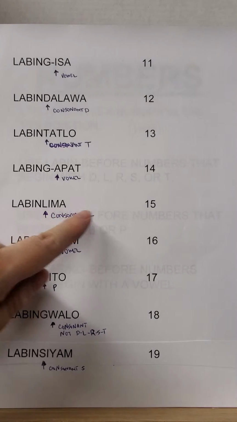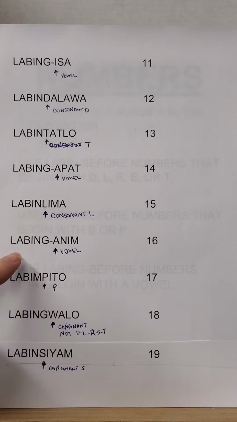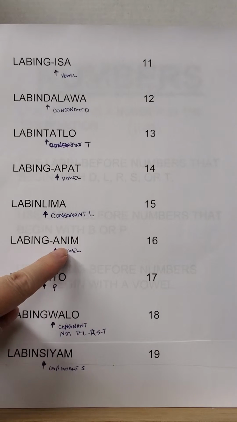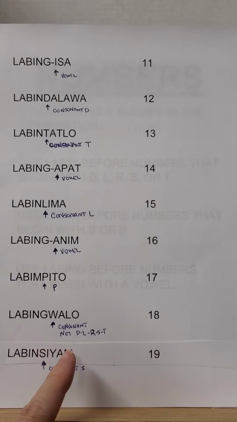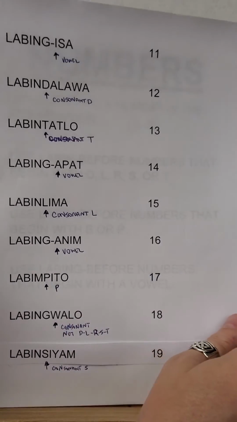Labin lima, 15. Labing anim, 16. Labim pito, 17. Labing walo, 18. Labin siyam, 19. So let's just practice 1 through 19.